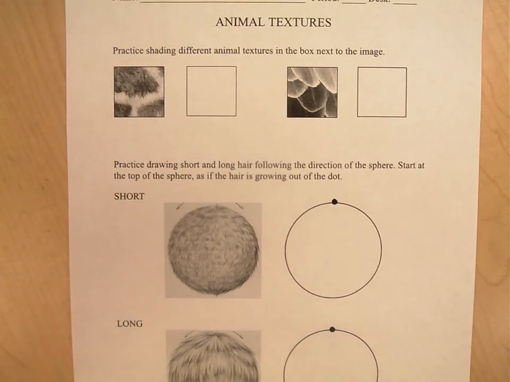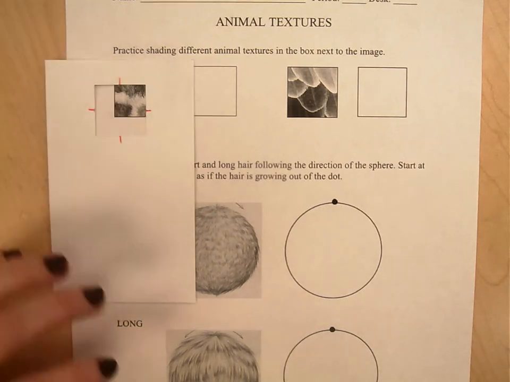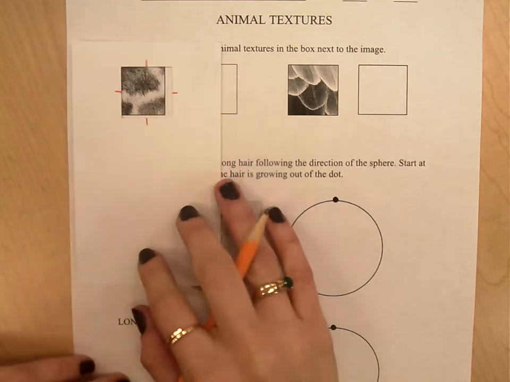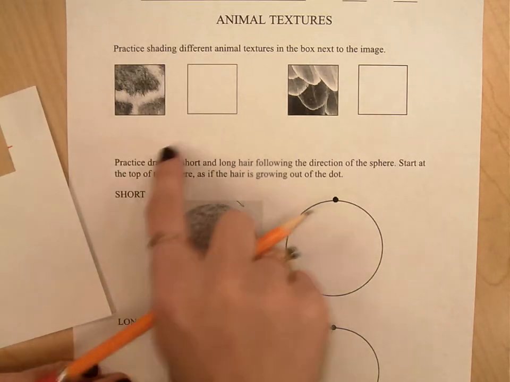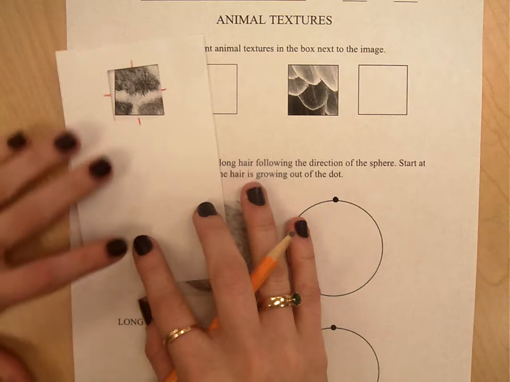Since we are doing animals for our grid project, I thought it would be useful for us to start practicing some different animal textures. Most of the animals that I saw that were chosen had hair on them, so that's why multiple of these pictures start practicing hair, because it'll help you to practice that for your final one. These top two images are different textures.